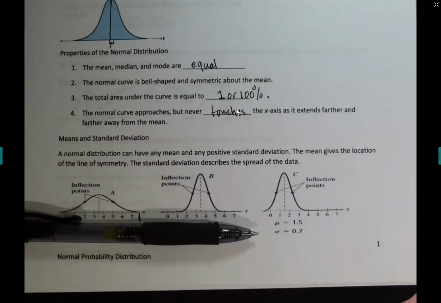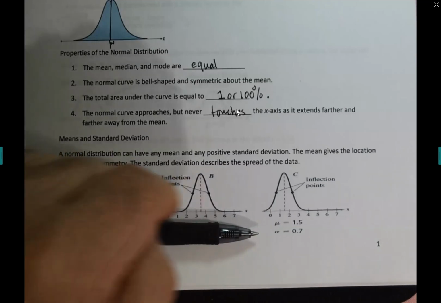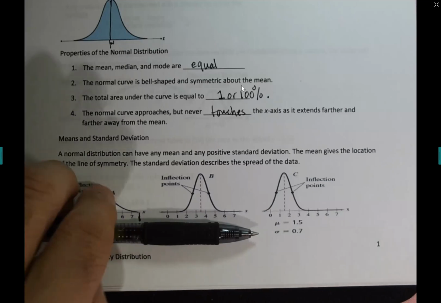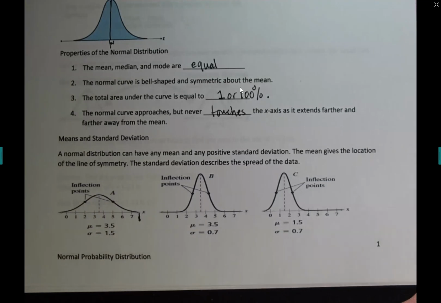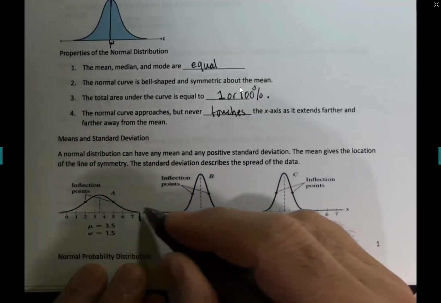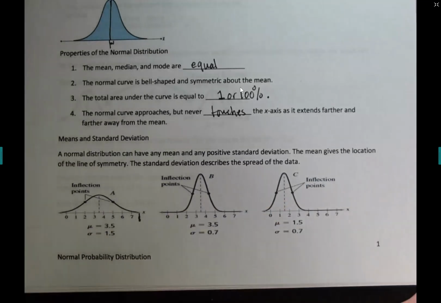Can someone tell me? Not taller, not the exact word. Probably I know what you want to say, but it's not the exact word taller. Not as wide? Yes, a narrower curve. Yes, because it could be taller and wide as well, but narrower means a smaller standard deviation.